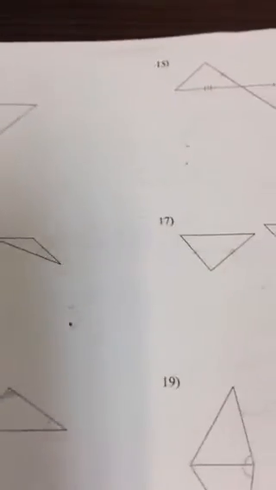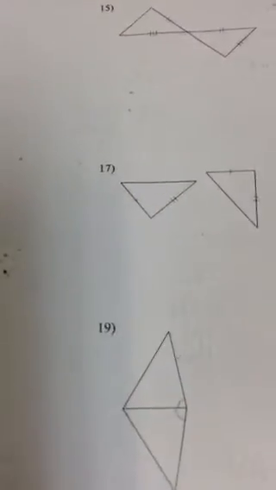So you can go ahead and keep working, just do your best. Start with the triangles you know. And then if you have any questions, please ask your teacher.